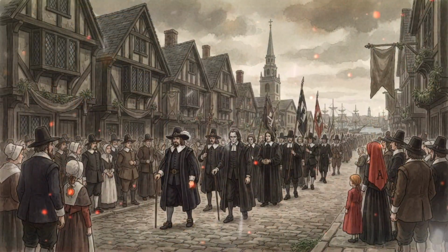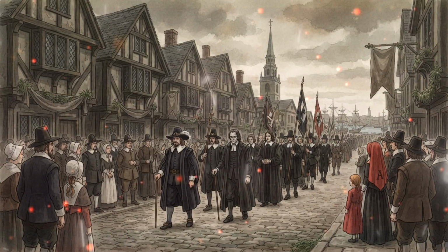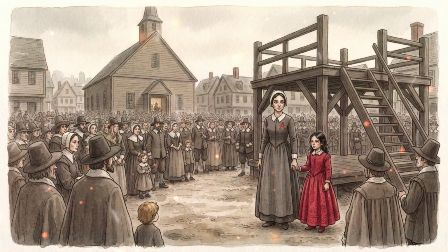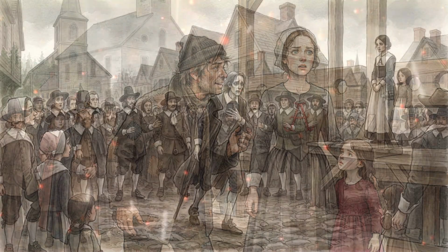Immediately after finishing his sermon, as the procession moves through the town square, Dimmesdale, pale, trembling, and clearly near collapse, unexpectedly turns from the procession and approaches Hester and Pearl, who are standing near the scaffold, and holds out his hand, asking them to join him there.